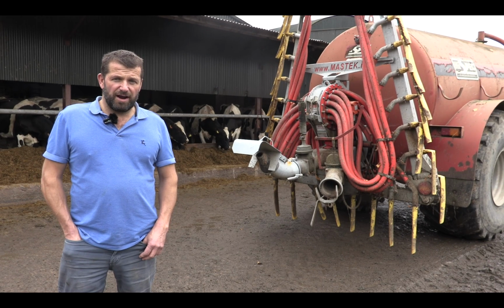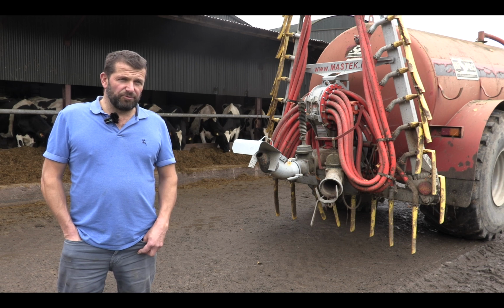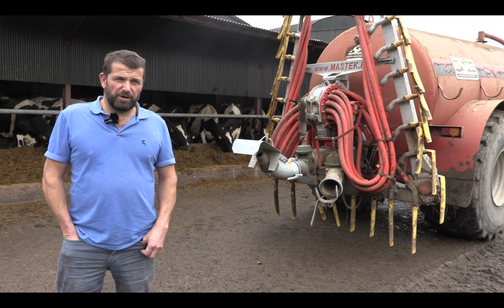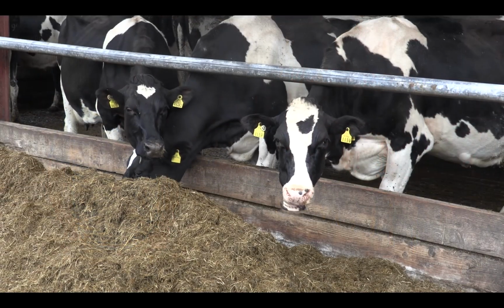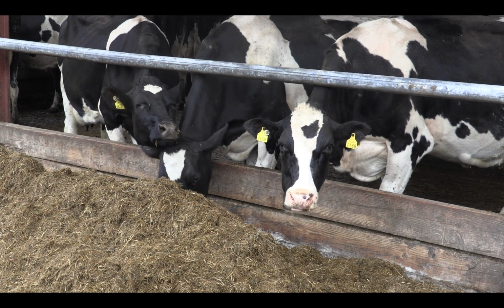It's very, very accurate and spreads to the GPS as well. With the size of the fields, it's not really viable to go for variable rate spreading on individual fields. There's not the size and not the detail yet. But as with everything, I would say that'll come.